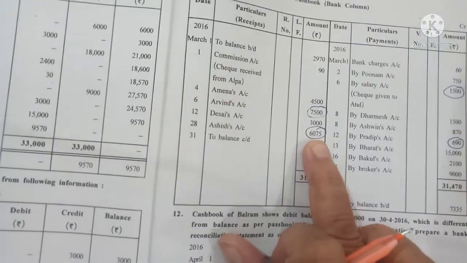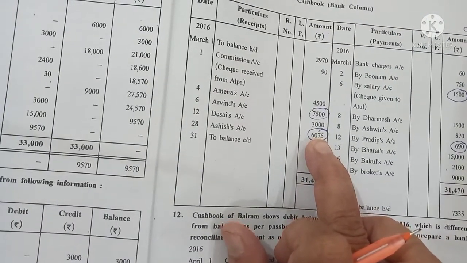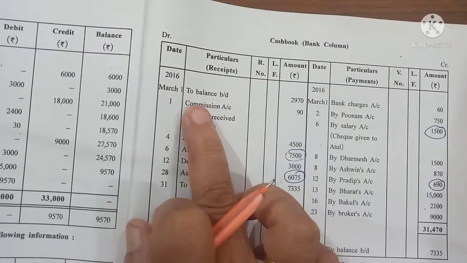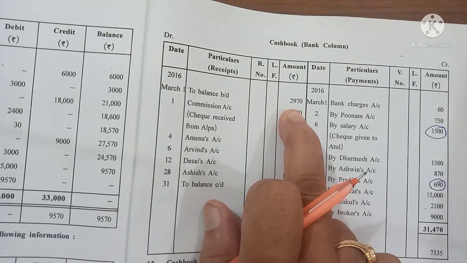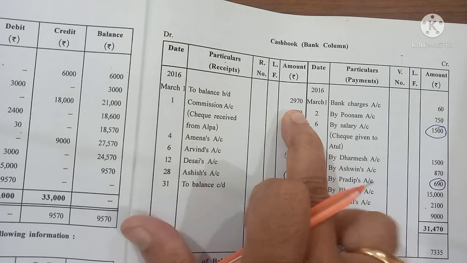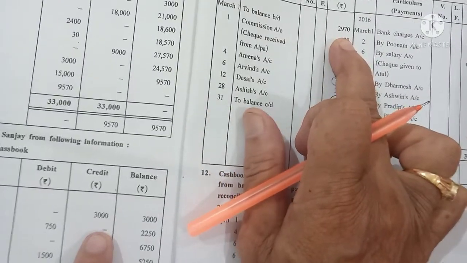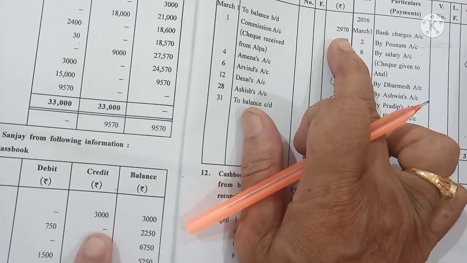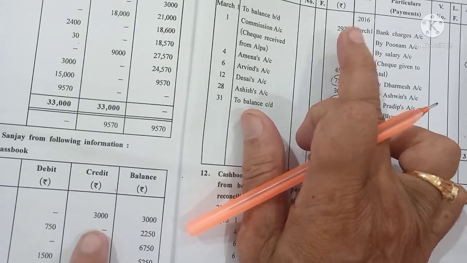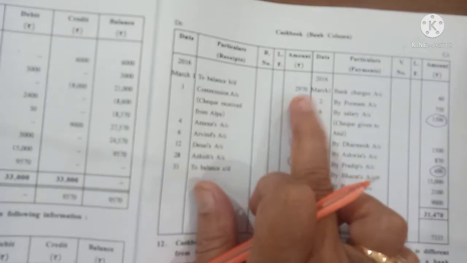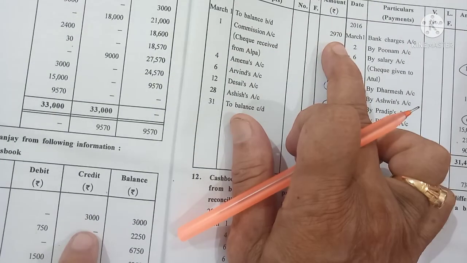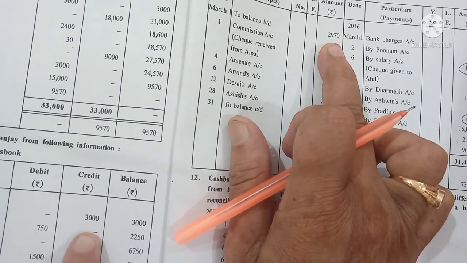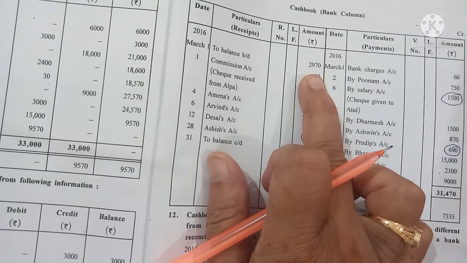So let us see what is given and what is not given. First of all, the balance b/d in the cash book is given 2970, but here it is given 3000. From that you can understand both the amounts are not the same. It is debited 2970, but here it is credited 3000. Automatically a question comes to your mind, so these two amounts are not the same, obviously.